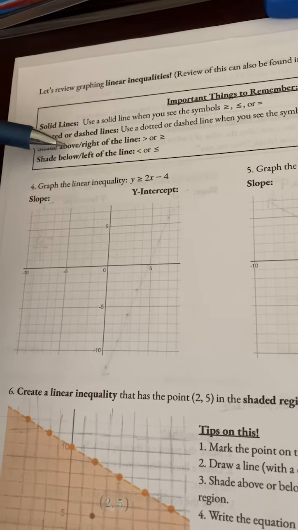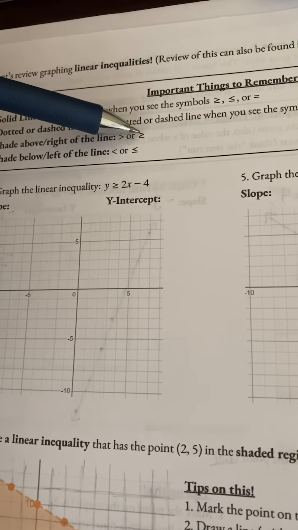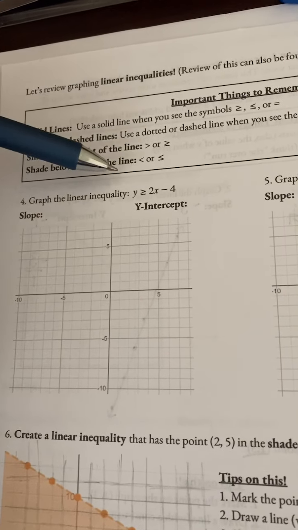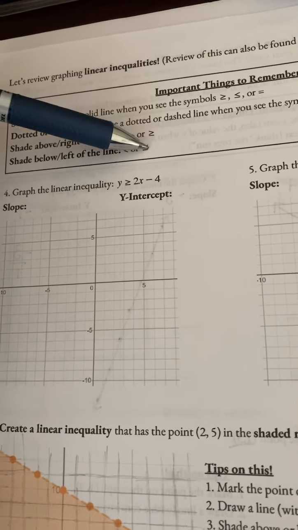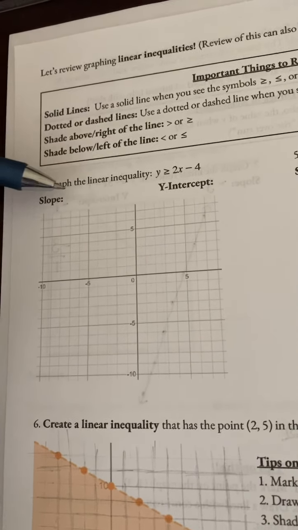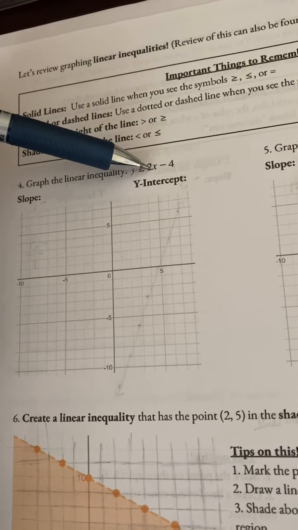Next thing, shading. So you want to shade above or to the right of the line when you see greater than, or if you see greater than or equal to. You want to shade below or left of the line when you see less than, or if you see less than or equal to.